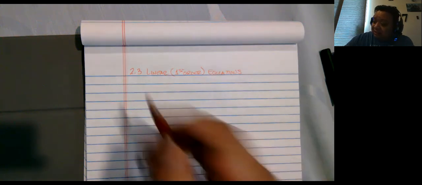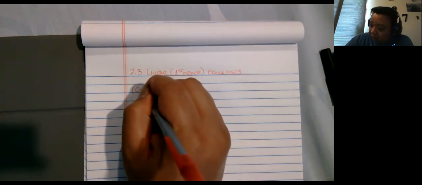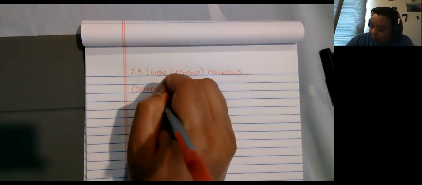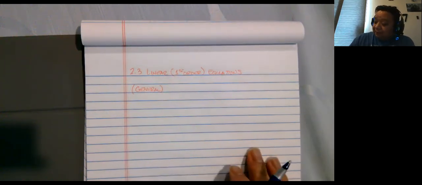So for linear first order equations, in this case, it only involves y prime and y. Each one can have a coefficient that is a function of x, but basically that's it, right? So in general, this is the general form of a first order differential equation that's linear.